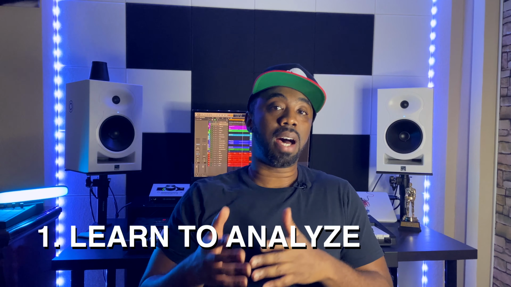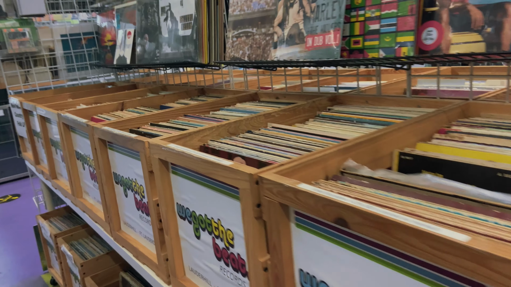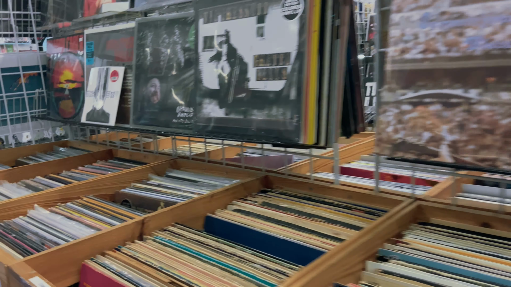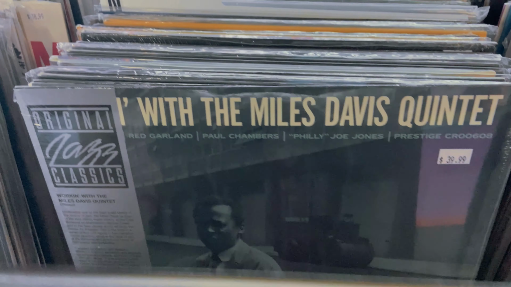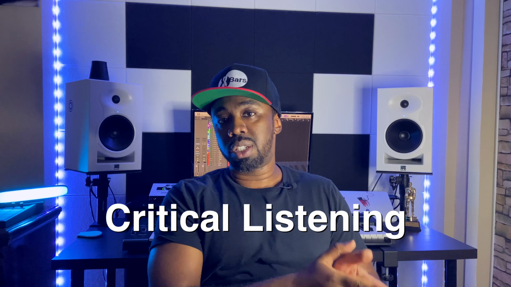So the first step you should take when you're trying to learn how to get good at making samples is learn how to analyze the music that you're trying to emulate. For example, if you're trying to emulate old school 70s songs, go and find 3 to 5 songs from the 70s that you really love, but that you've never critically listened to. And really listen to what they did in order to make the song sound the way that it does.